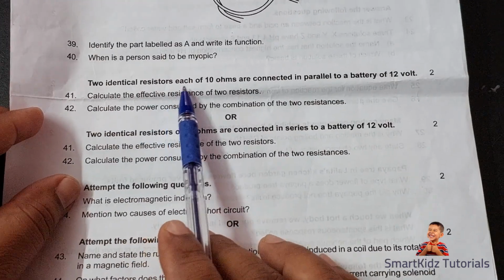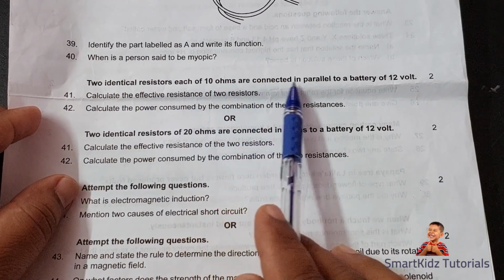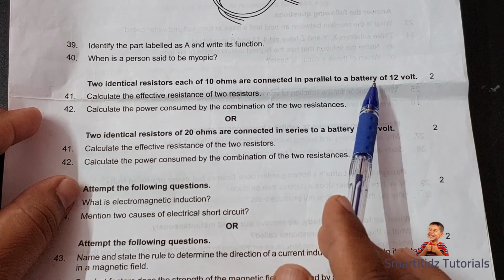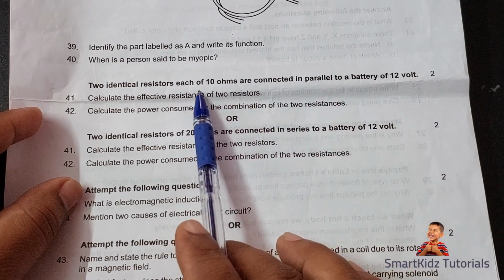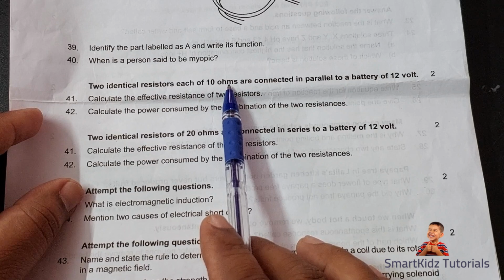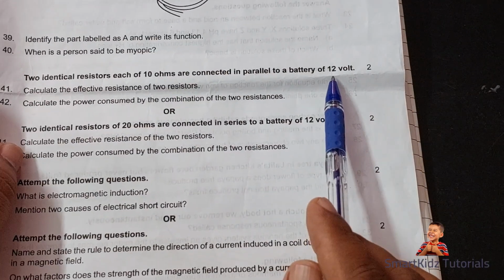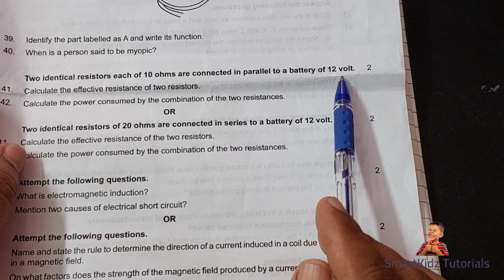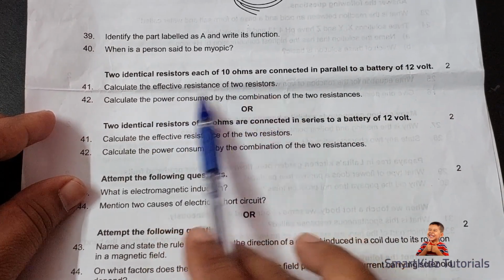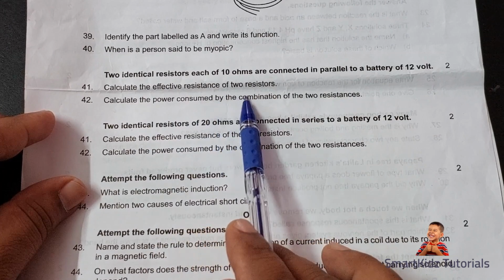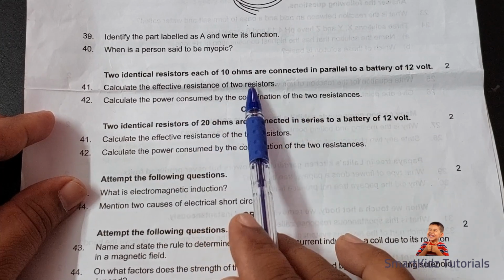Two identical resistors, each of 10 ohms, are connected in parallel to a battery of 12 volt. Calculate the effective resistance of the two resistors. Calculate the power consumed by the combination of the two resistances.